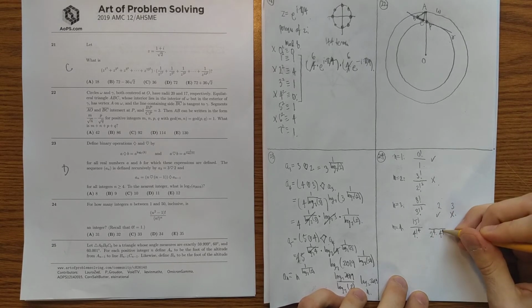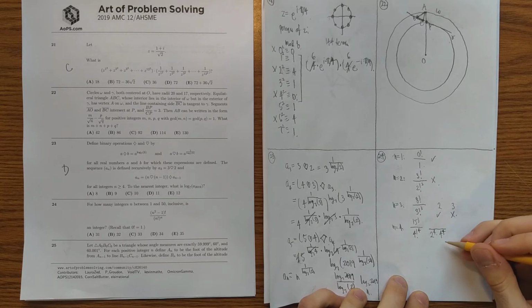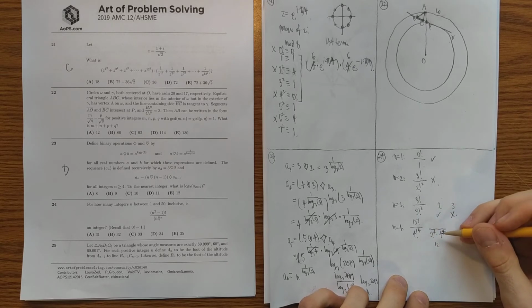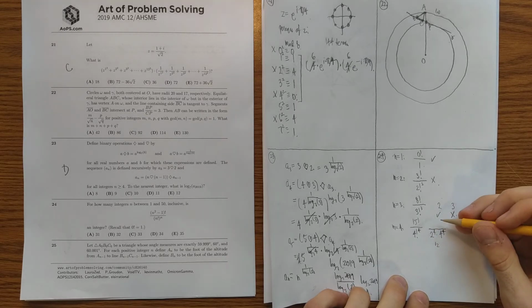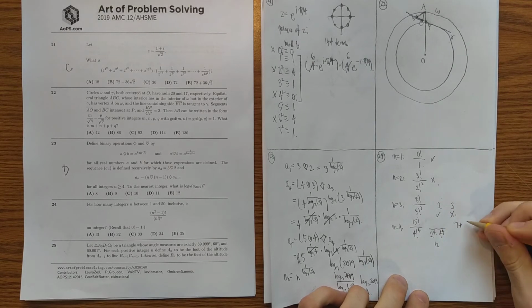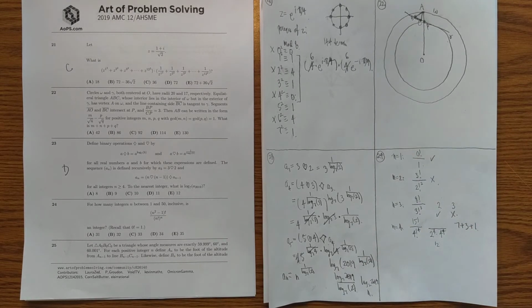On the top, I have 12 2's. On the top, I have 7 plus 3 plus 1 2's.